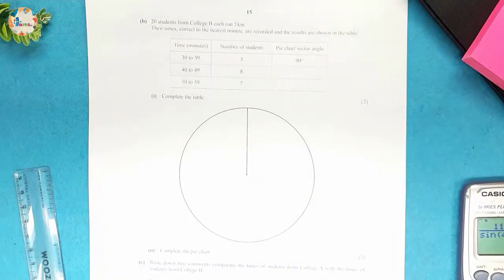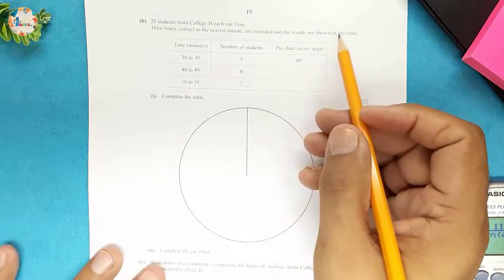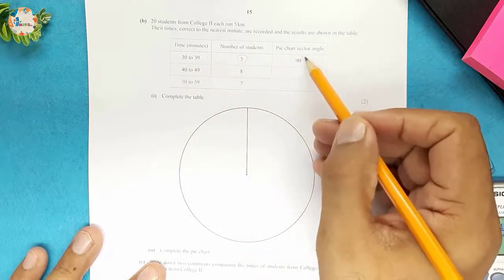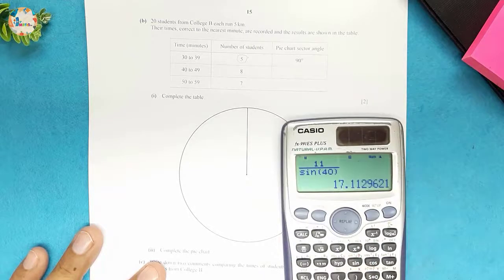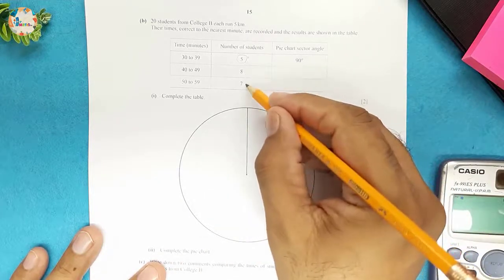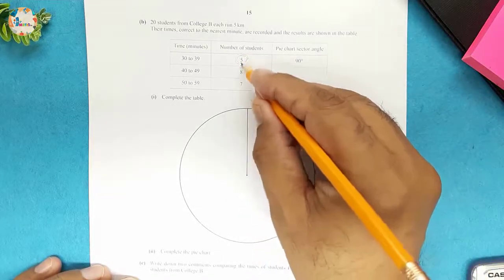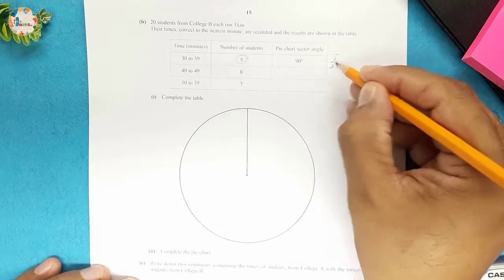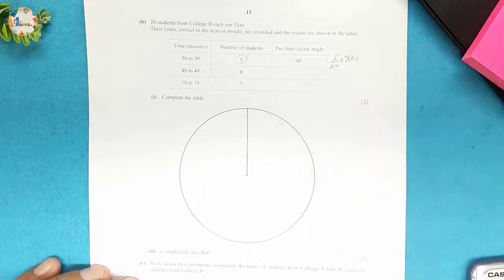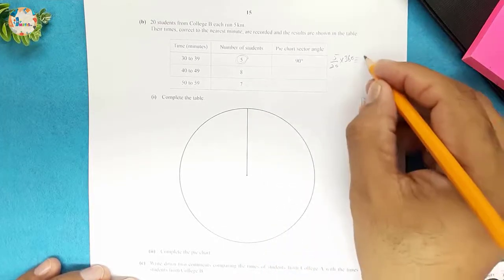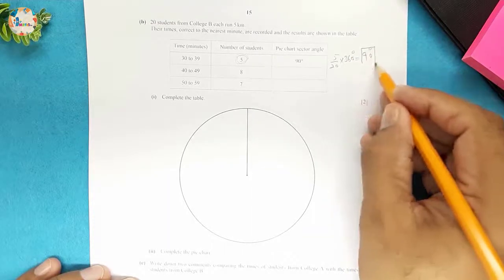We have drawn this. Part B: 20 students from college B each run 5 kilometers. Their times, correct to the nearest minute, are recorded and the results are shown in the table. So this 5 is representing 90 degrees. We have to calculate for 8 and 7 how many degrees there will be. To calculate degrees, this 5 and the sum is 20, so we'll divide 5 by 20 and multiply by 360, the whole circle. This will be 90, so this angle will be for this 5.